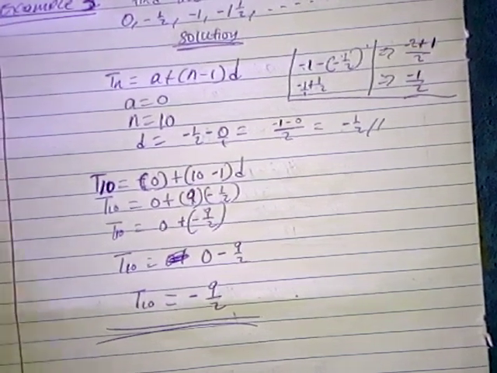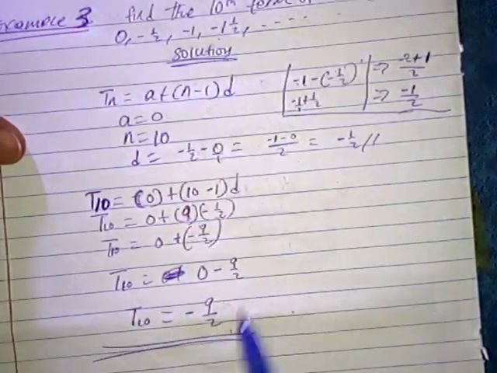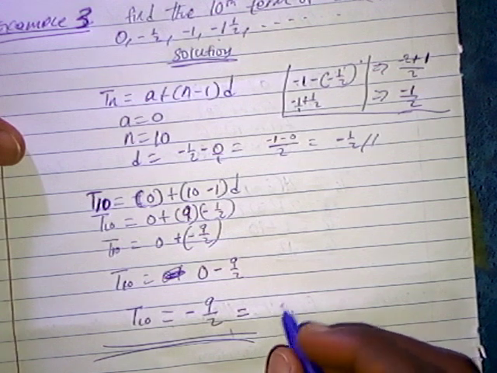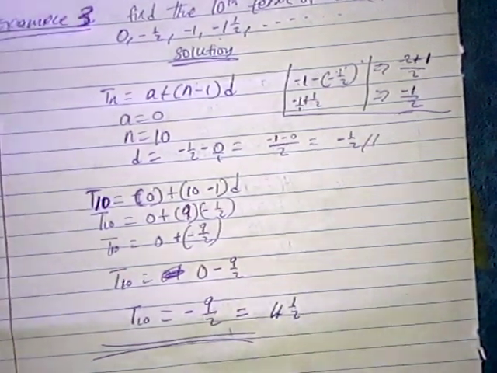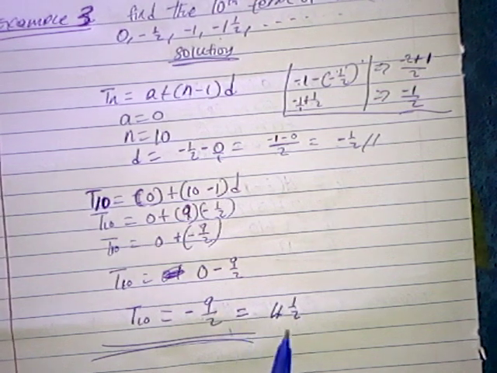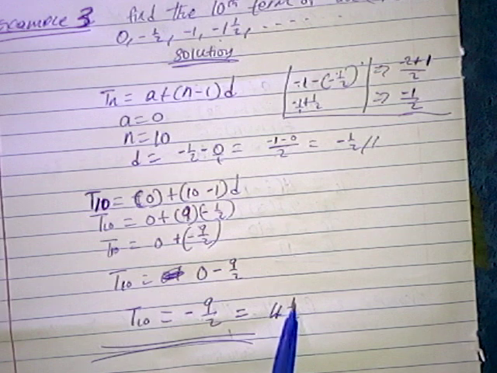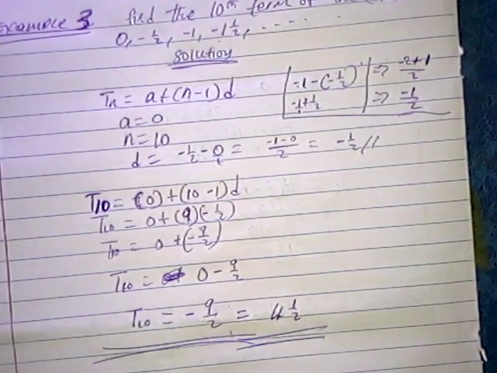That's what the 10th term is going to be. But remember, they gave a mixed fraction here. So that means you have to make it a mixed fraction again, which will be equal to minus 4 and 1 upon 2. That will be the 10th term in mixed fraction, right? Because 2 can go into 9 how many times? 4 times, remainder 1. This is the 1. 1 upon 2. Good. If you don't understand, replay the video and listen to my explanation.